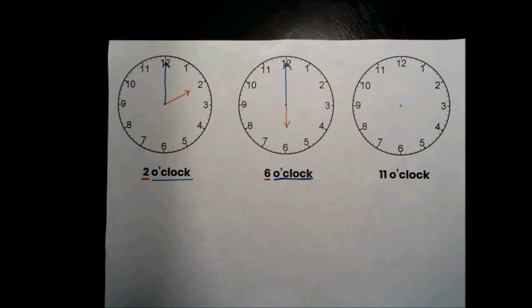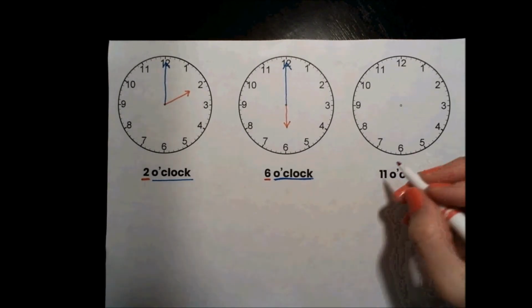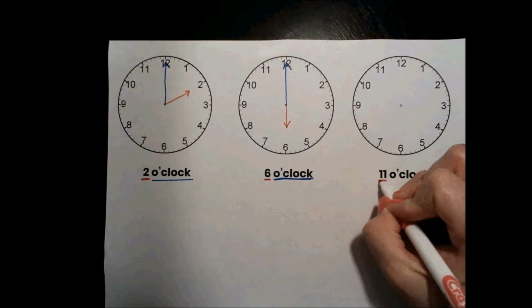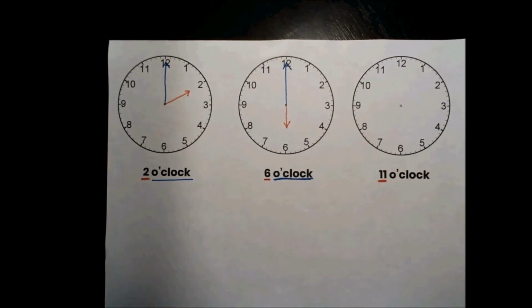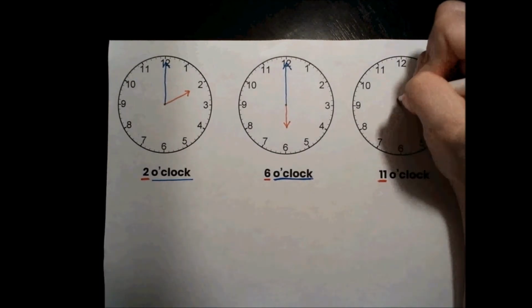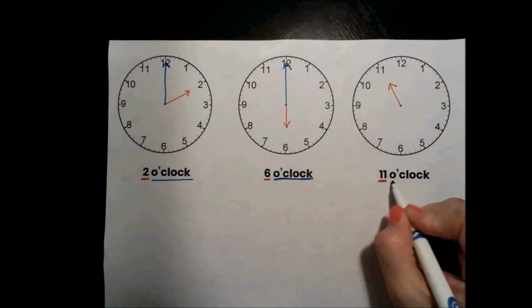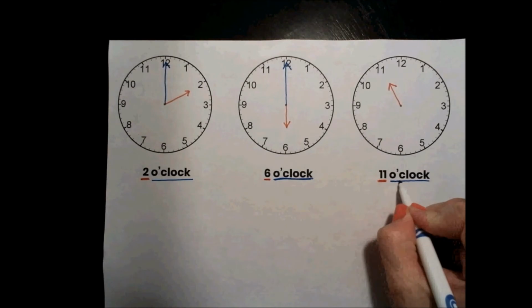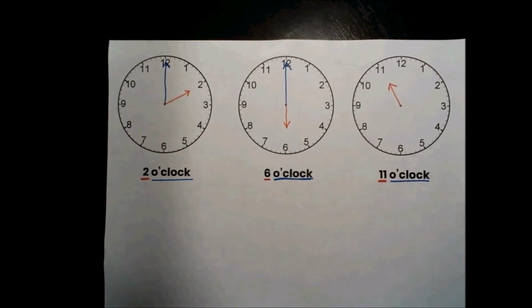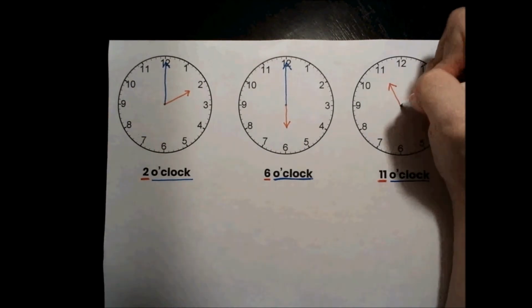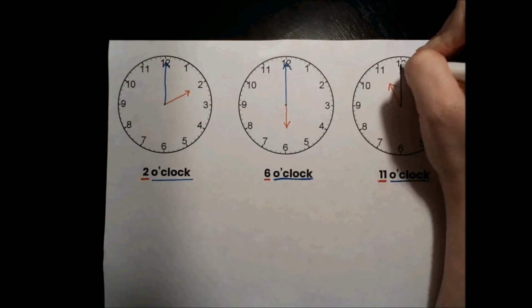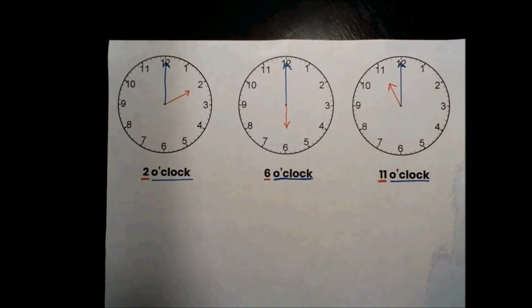Now let's look at 11 o'clock. If it's 11 o'clock, we need to draw our short hand or hour hand pointing to the number 11. Now we need to show o'clock for our minutes. O'clock, minute hand to the top.